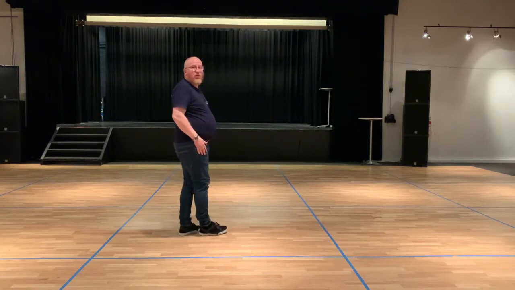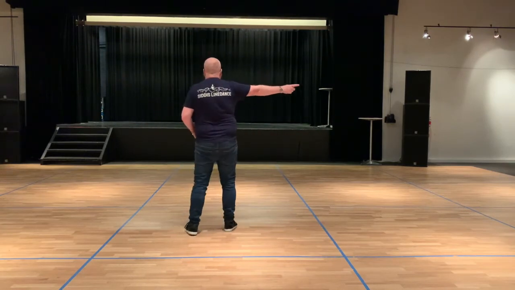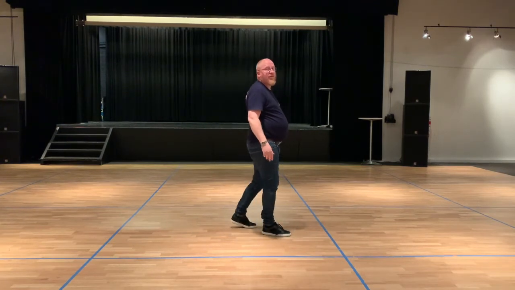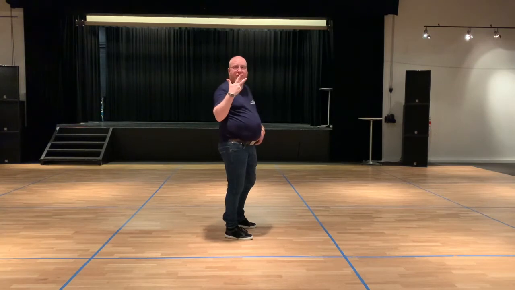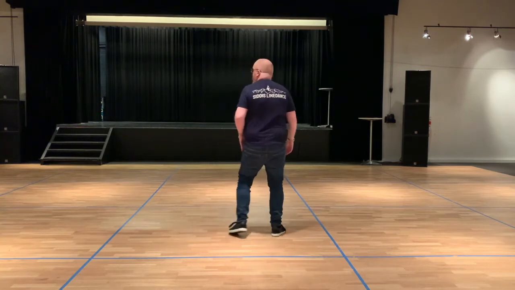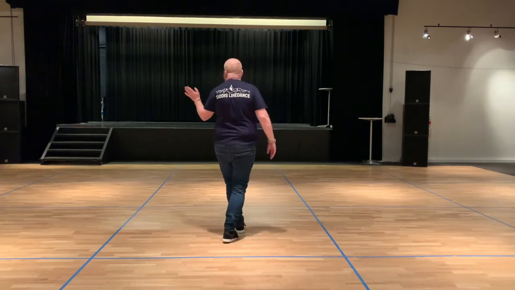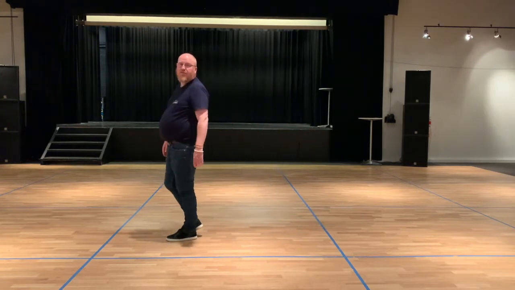We can also have it with a quarter turn. This vine: side, behind, turn a quarter, touch. So you turn on the third count. To the left as well, the quarter turn: to the left, cross behind, turn a quarter, touch.